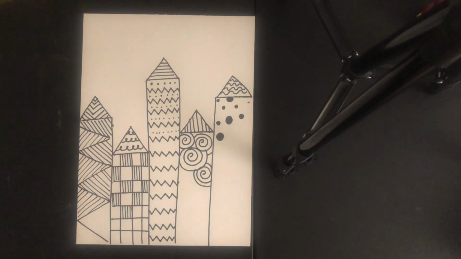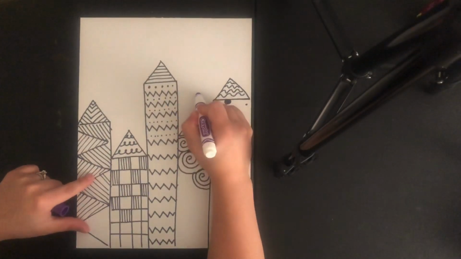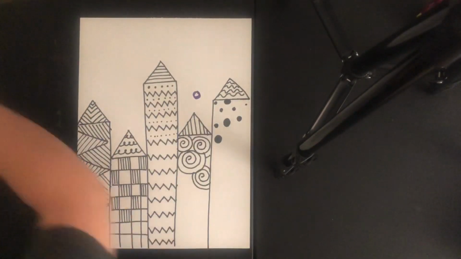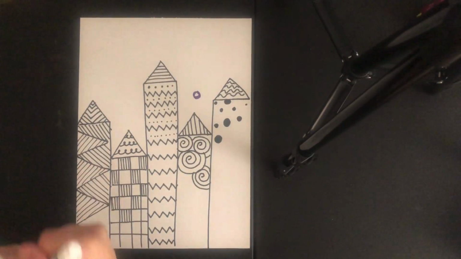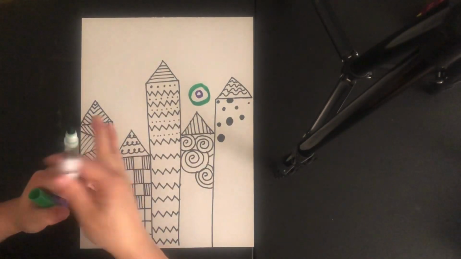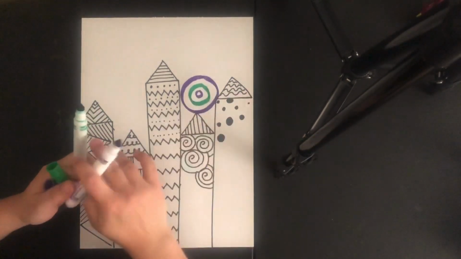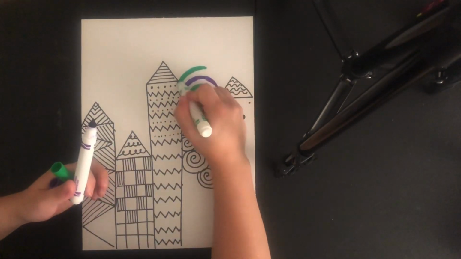And then for your background, to make this look more like a Kandinsky piece, you want to create these circles. And so you start with a small circle and then you trace around it. And you can alternate the colors. So I'm just going to go back and forth between purple and green.